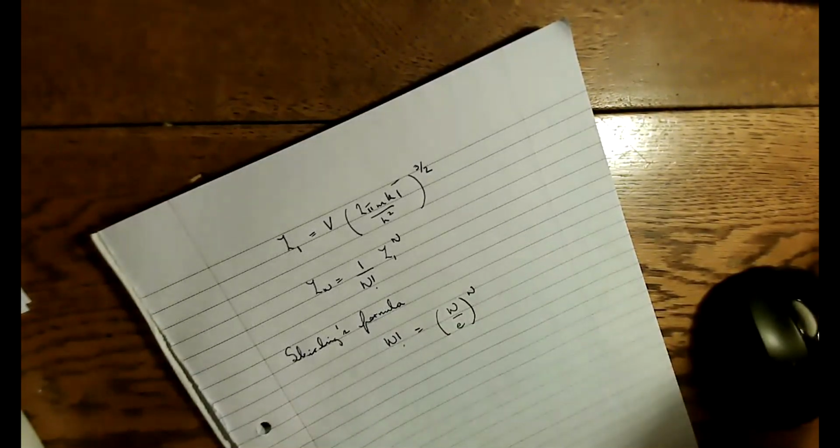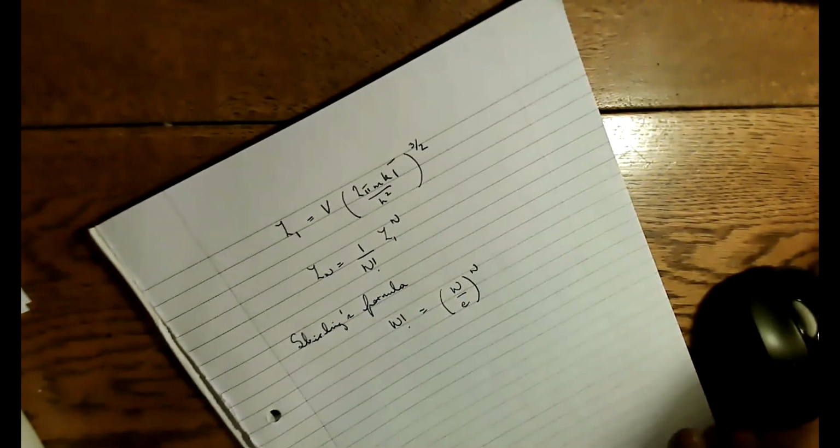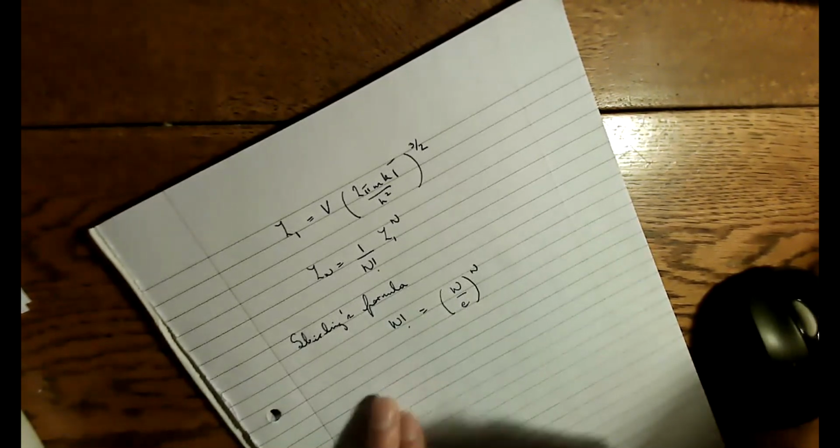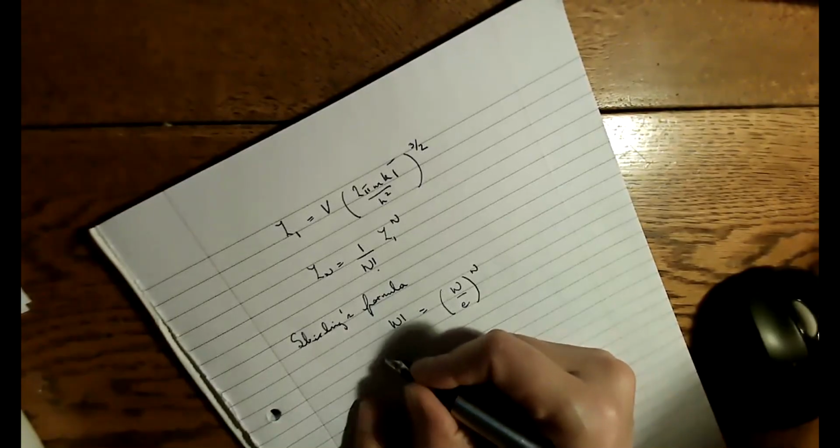This isn't the form that you're used to seeing it in. So for completeness, I'm going to demonstrate that this reduces to the familiar equation for Stirling's formula. Okay, so let's take logs of both sides.